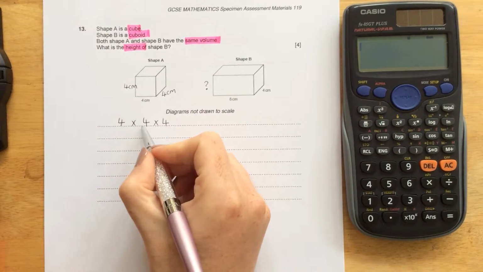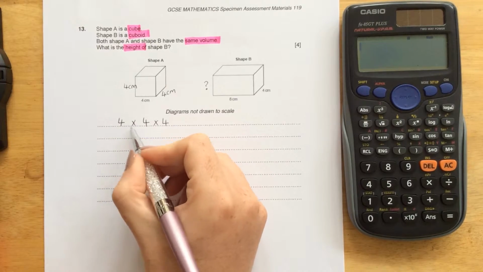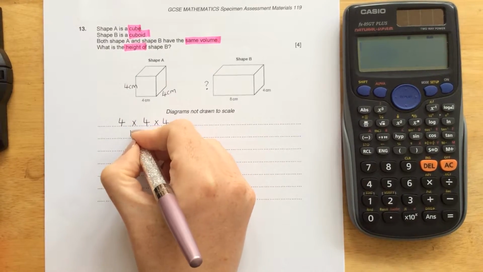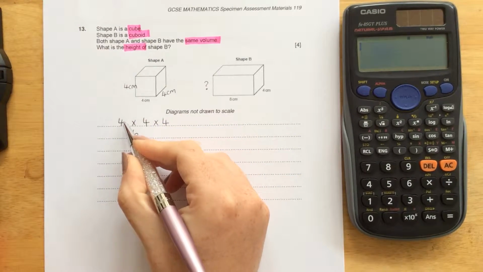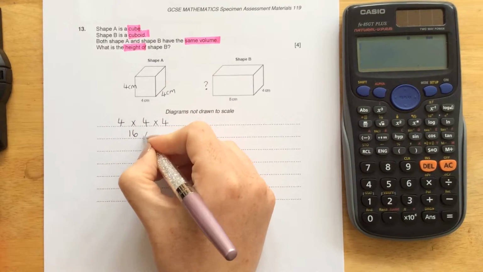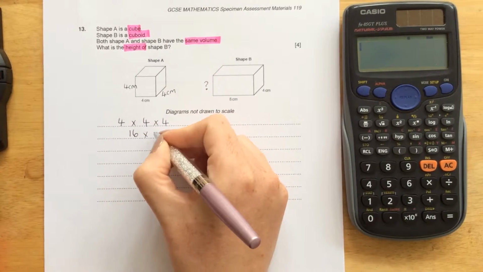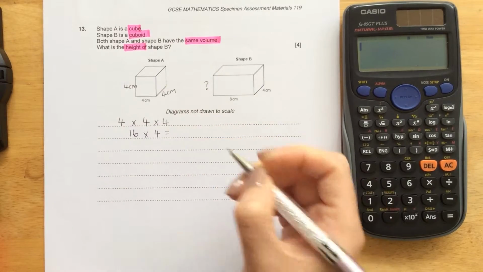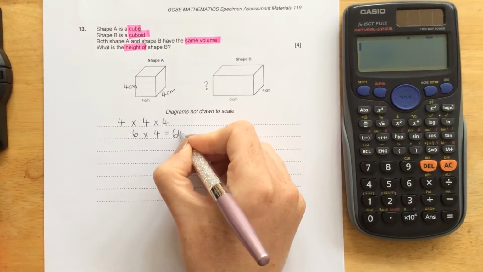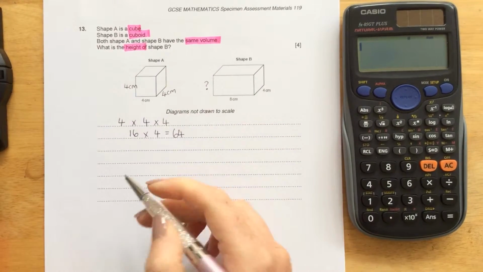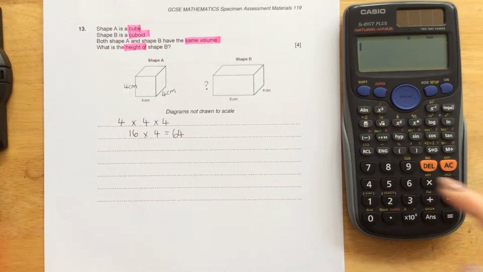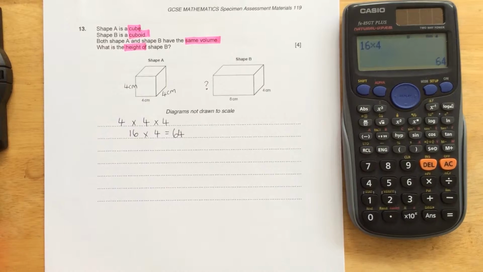To do this, we do the first 2 first. So 4 times 4 is 16. And then we times this number by the third number, 16 times 4, and that will give me 64. So you can do that in your head, you can do some workings out, or you can do it straight on the calculator. 16 times 4 is 64.